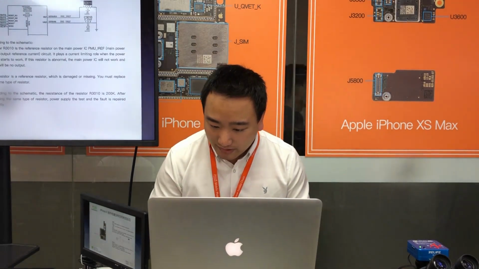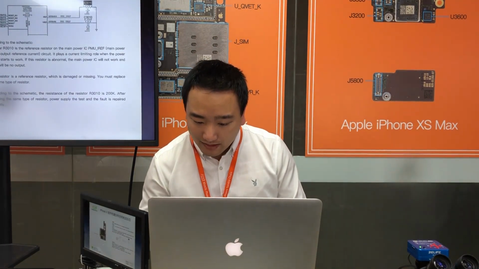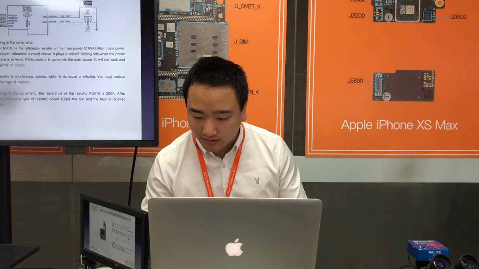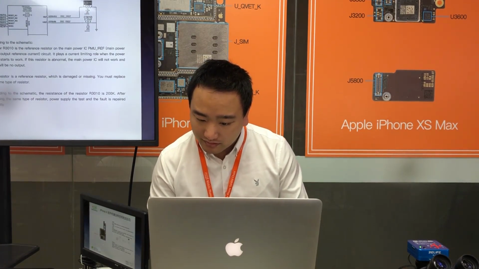And where is this reference circuit? Here, at the R9 and R10 pins on the PMU. The R10 pin is the reference voltage circuit, and the R9 pin is the current reference circuit.